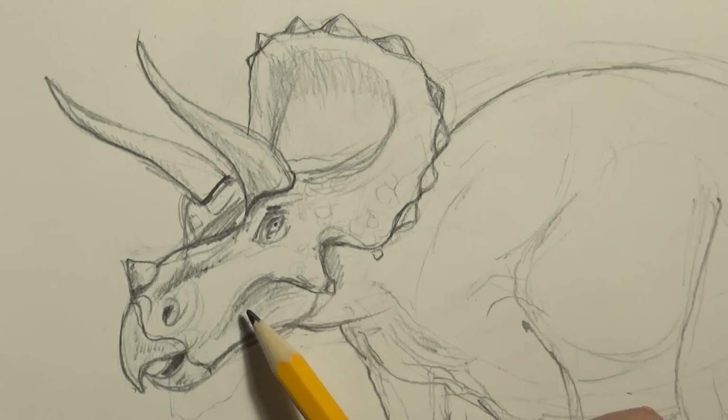They had teeth that were very suitable and developed for chewing vegetation and maybe very chewy plants, I mean, not really vegetables.